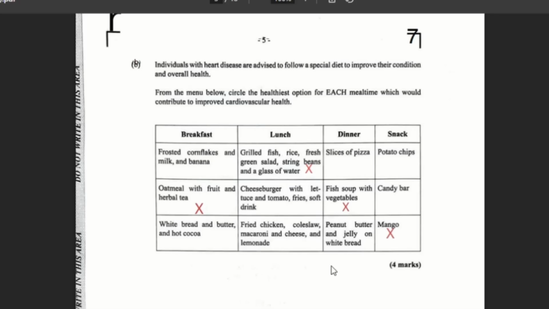And then dinner, slices of pizza could never be the answer, just on first glance. And then also peanut butter and jelly and white bread could not be the answer either. It just could not be the answer. Too much stuff in there, processed stuff. So the best answer would be fish soup with vegetables, right?